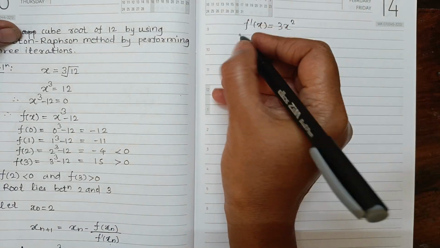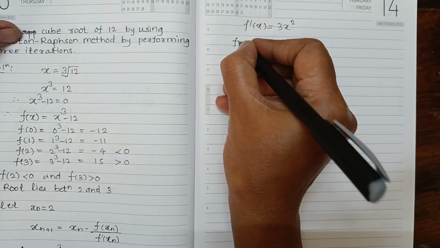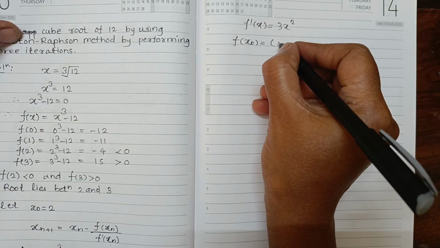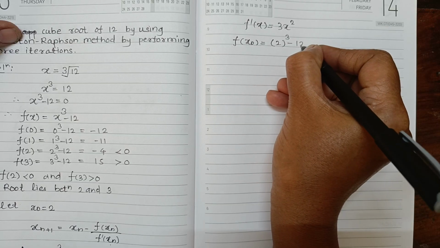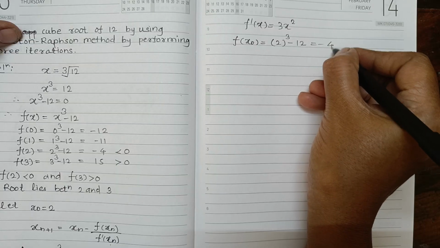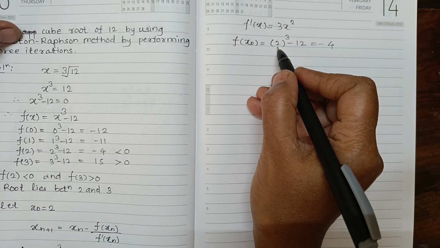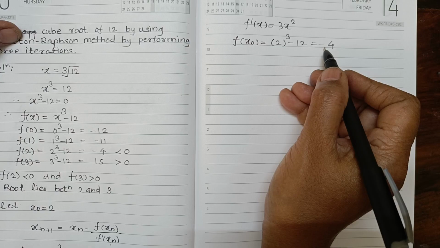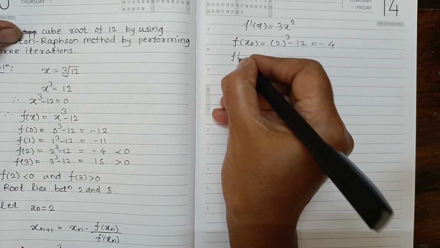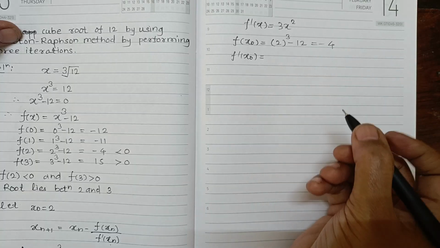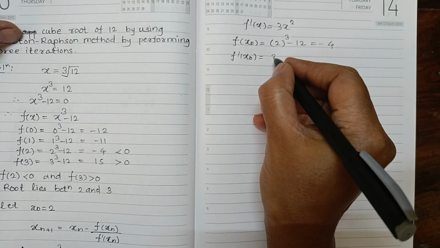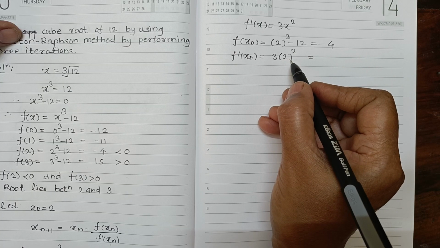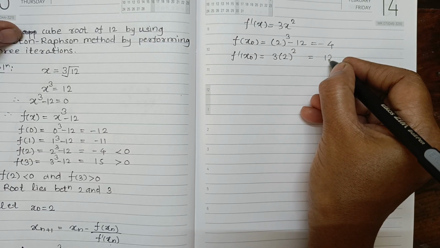Therefore f of x0, x0 is 2. 2 cube minus 12. 2 cube is 8 minus 12 is equal to minus 4. Now f dash of x0 is equal to, now f dash x is 3x square. 3 into x0 is 2 square is equal to, now 2 square is 4 into 3 is 12.